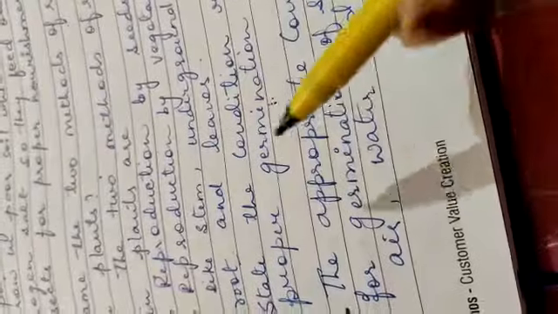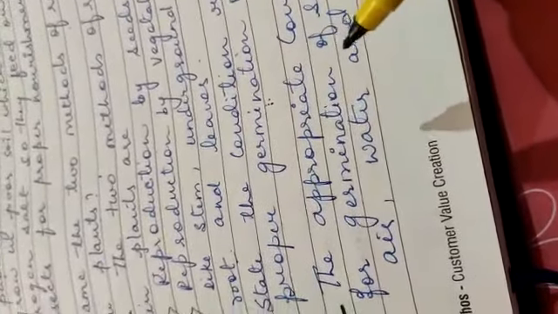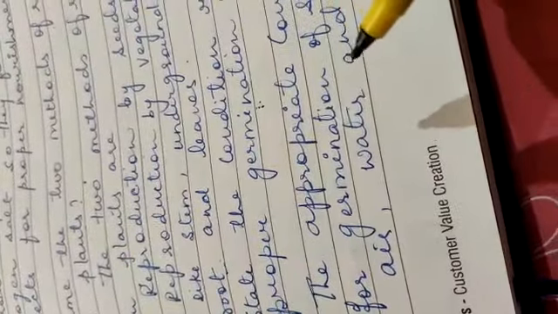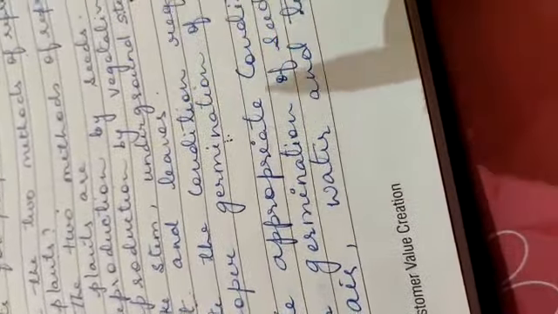On the other side, if the conditions are not appropriate, then seed germination may happen but very slowly in nature. That is at room temperature, but if the conditions are not fulfilled, then the germination will occur but very slowly.